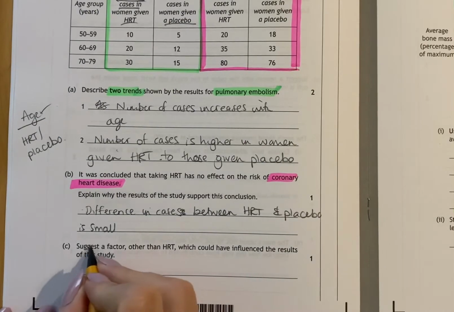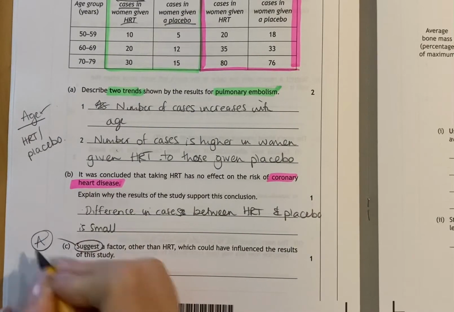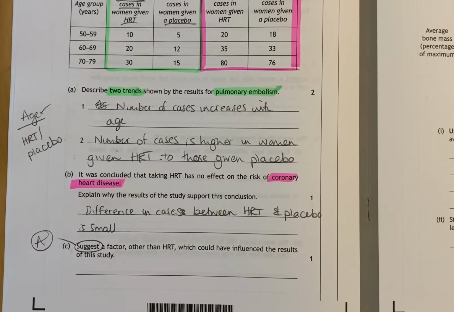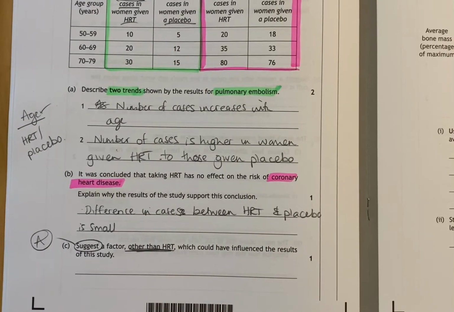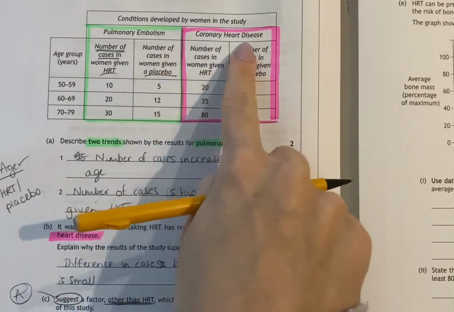Right, part C, suggest, is again an A-style question that we talked about in the experimental design. So suggest is going to be tough. Now it might not seem tough for this, but in a lot of these questions it can be. So suggest a factor other than HRT, so not the HRT that they've been given, which could have influenced the results of this study. So basically what you've got to think about is what kind of things could affect their risk of pulmonary embolism or coronary heart disease.